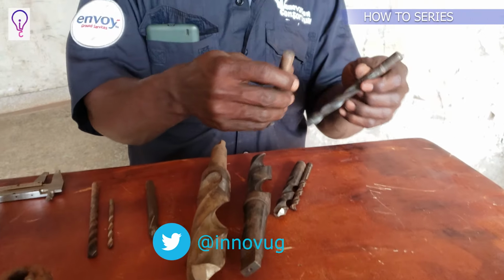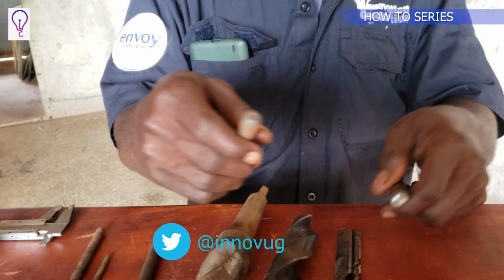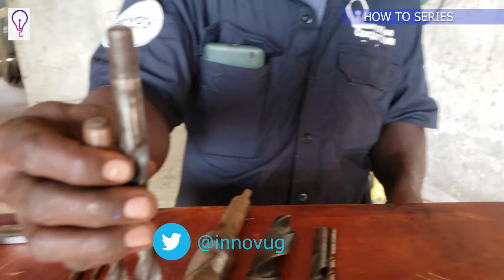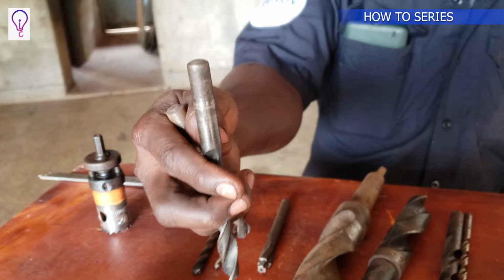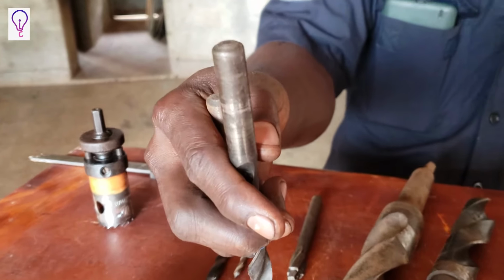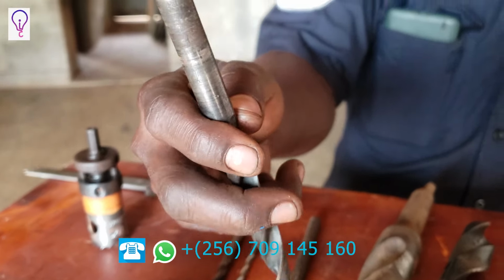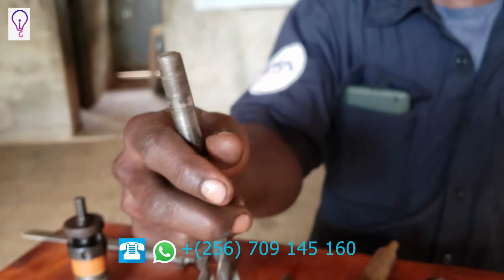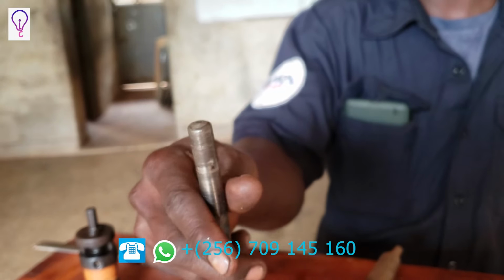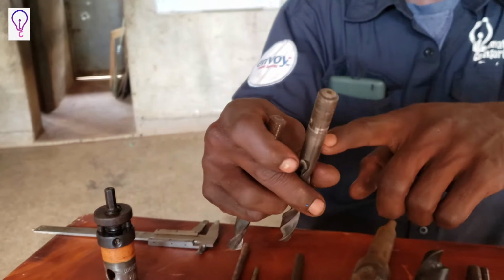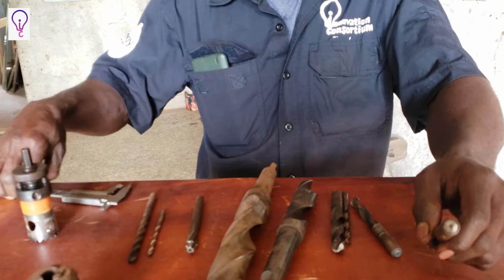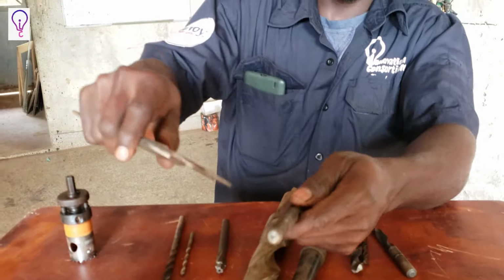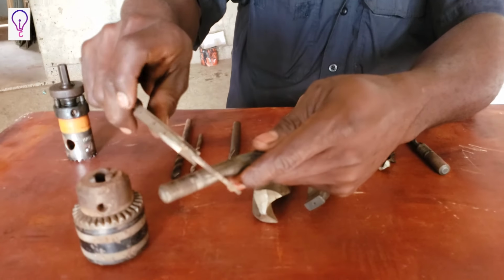For the drills with the straight shank, they also come with engravements on them showing the size of the drill bit, but in particular these ones I'm having today don't have the engravements. But with the shank, you can get your vernier caliper and put it on the shank.